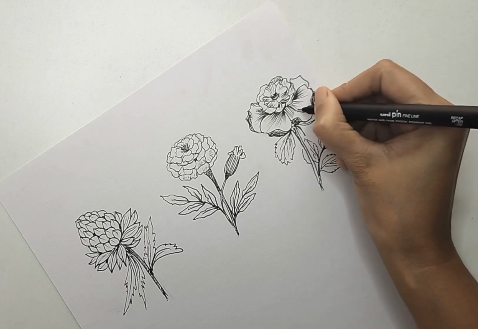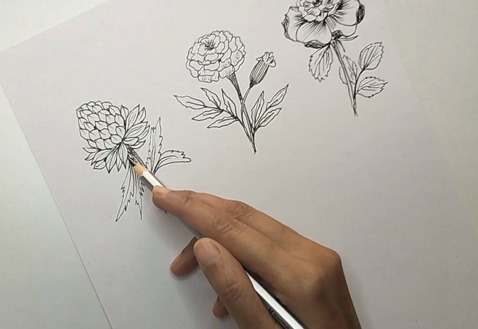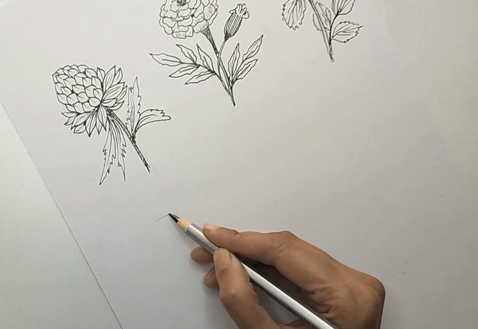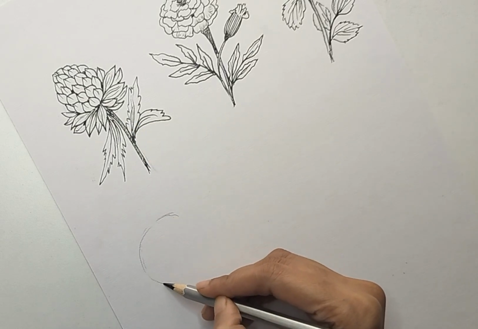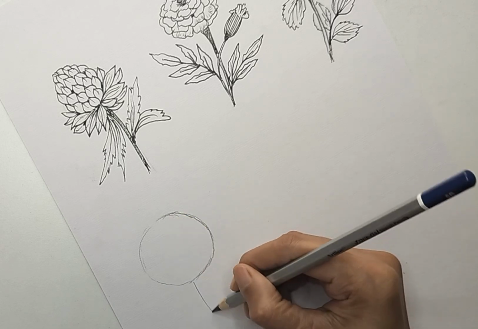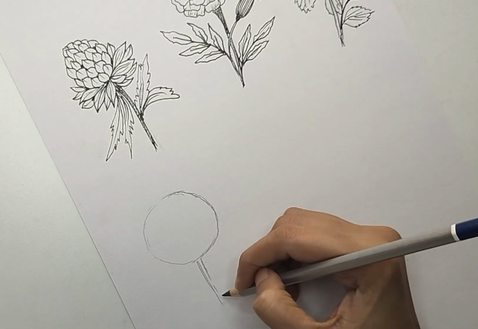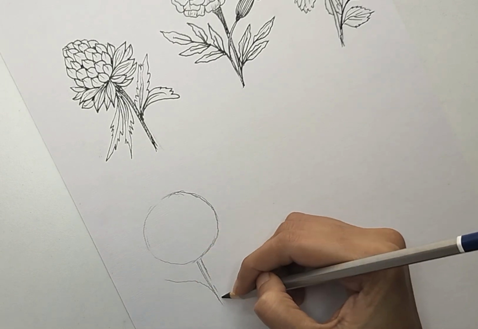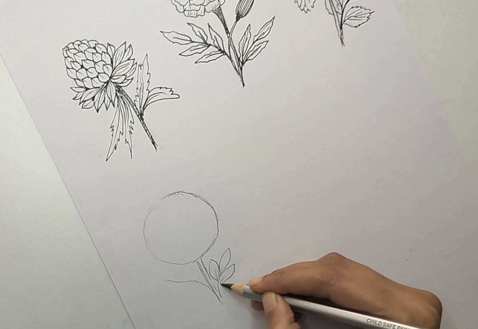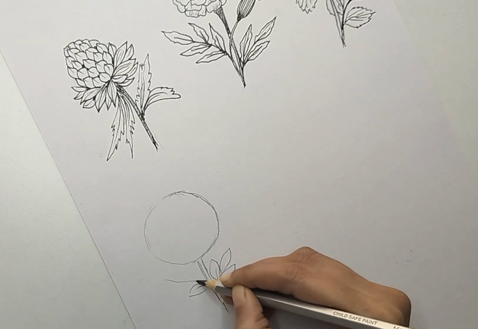Now let's move to the fourth one. Now the fourth one is pretty much similar to the first one. So in this one, I'm creating a bigger round shape like this, and then you can have a stem. Now you can also think about leaf. So in this one, I'm keeping the leaf smaller in size but in a group, so you can create a substem, and then left and right you can create small leaves like these.